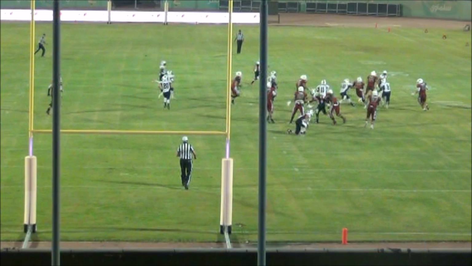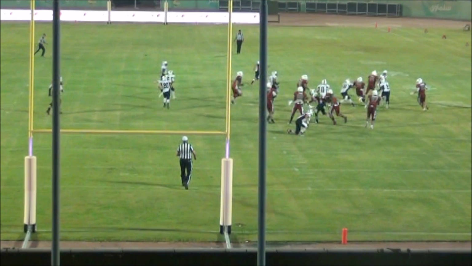The wing does a good job of following the play and seeing where it goes, and he does a good job of getting the flag to the spot. So that's where it would be enforced from, 5 yards from the spot of the foul. But again, very unusual, very interesting play, and it just illustrates the different situations where we can have illegal forward passes.